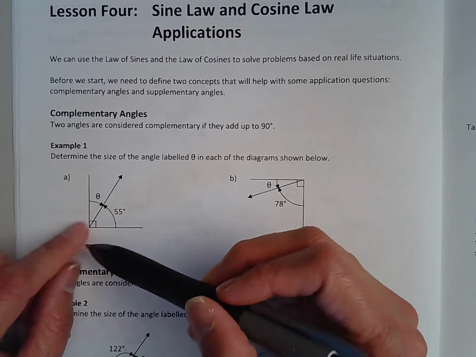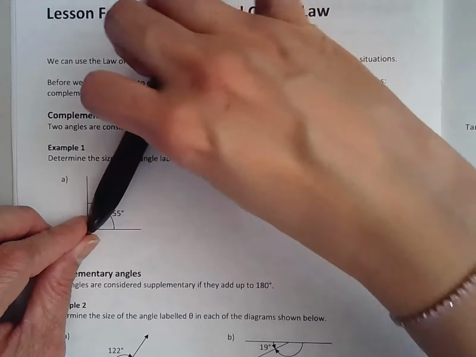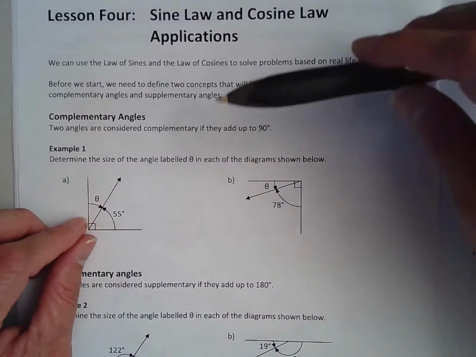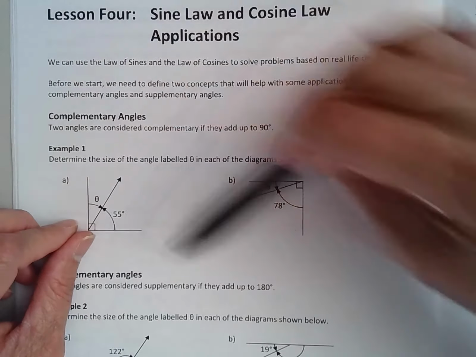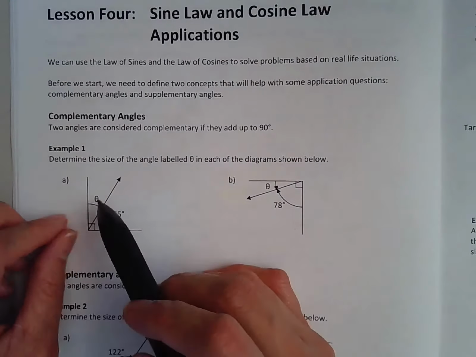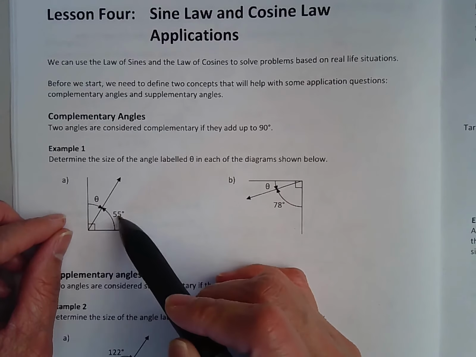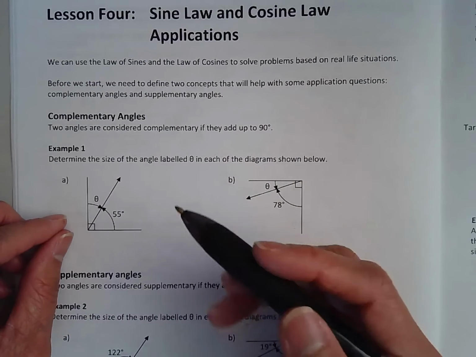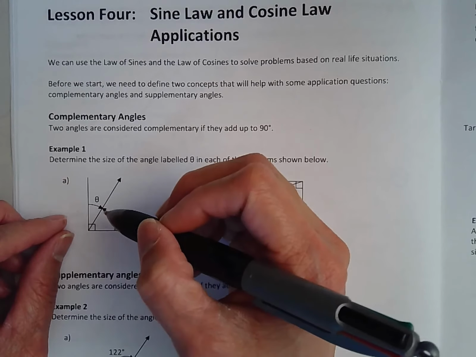You can read the angle from the bottom up, which is 55 degrees, or you can look at the angle from vertical to this line. So what do you think this angle would be? If this is 55, this angle would be 35 degrees, right?